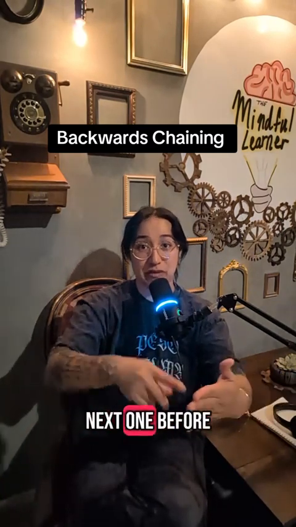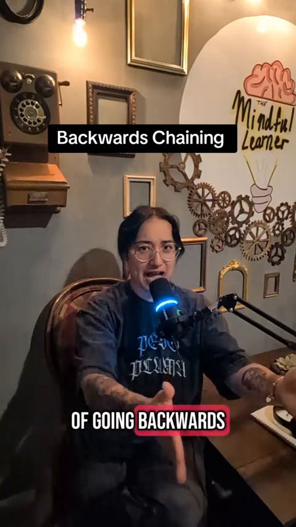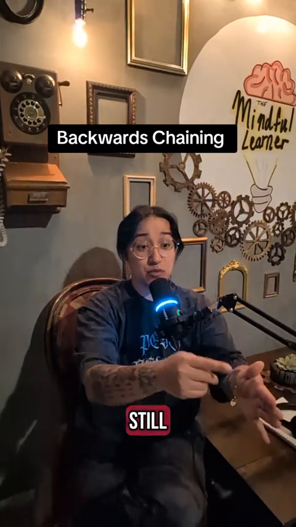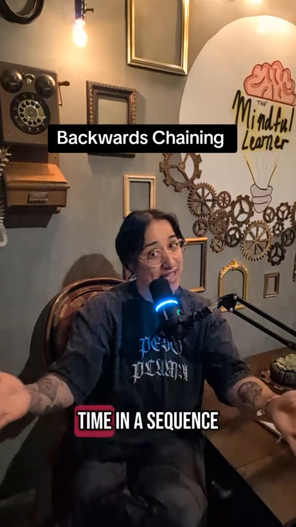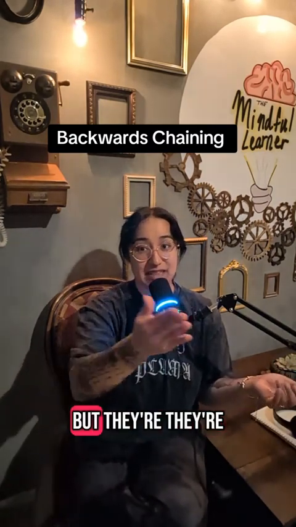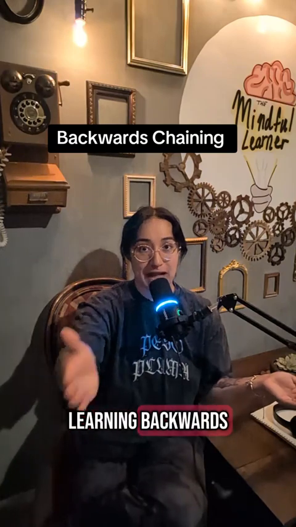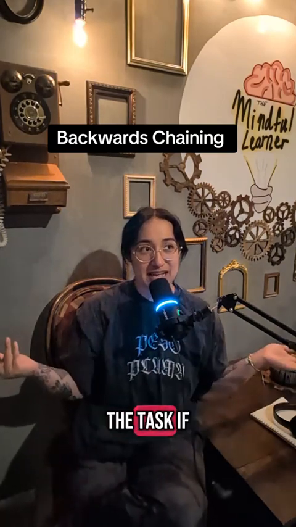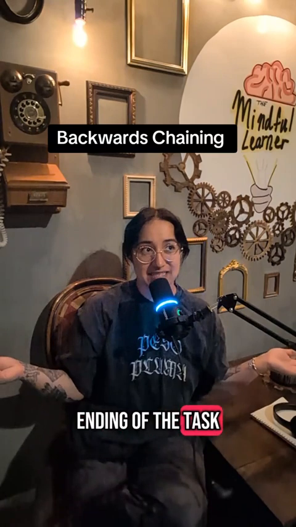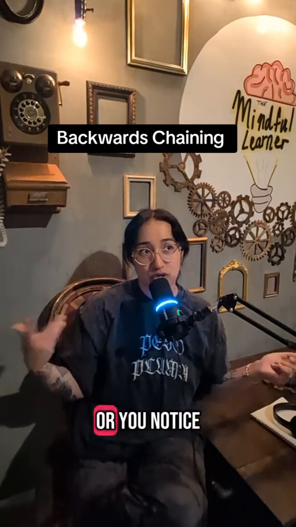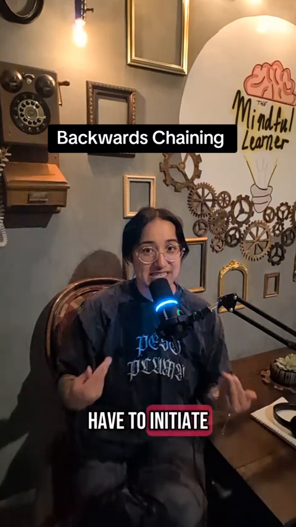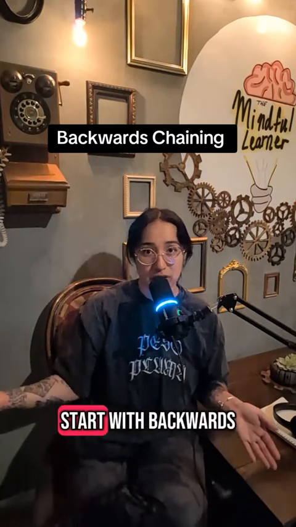then it's the next one before the last one. So we're kind of going backwards. But again, we still have to complete shoe tying in a sequence, but they're learning backwards. It all depends on the task. If you think the ending of the task is a lot easier for them, or you notice that they feel more confident because they don't have to initiate in this task, then you can start with backwards chaining.